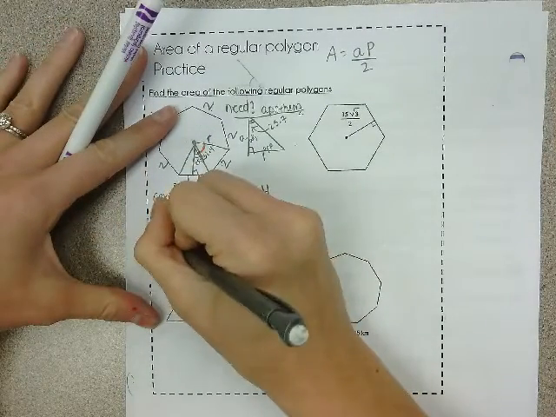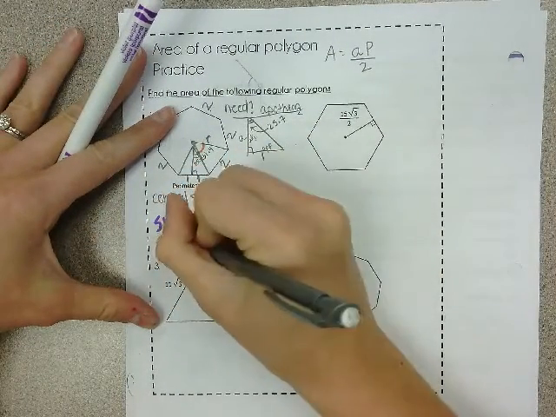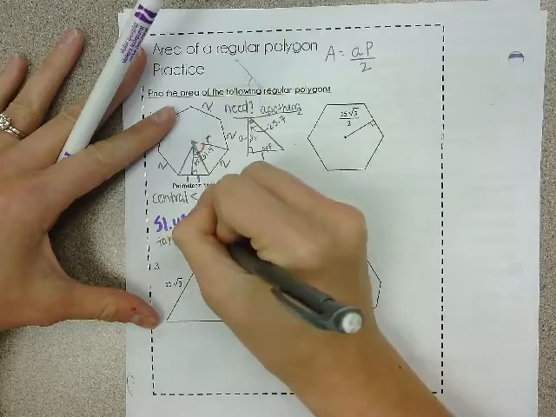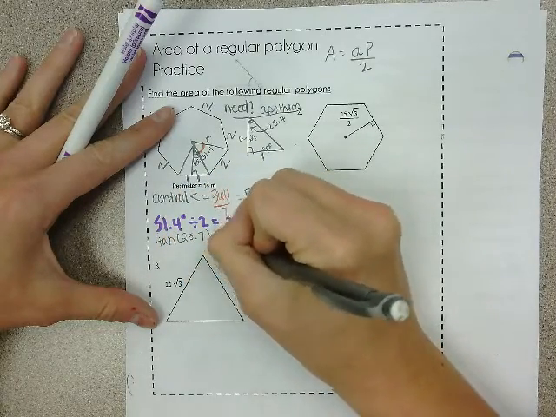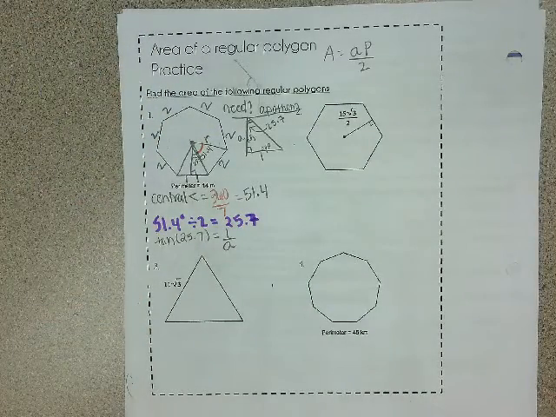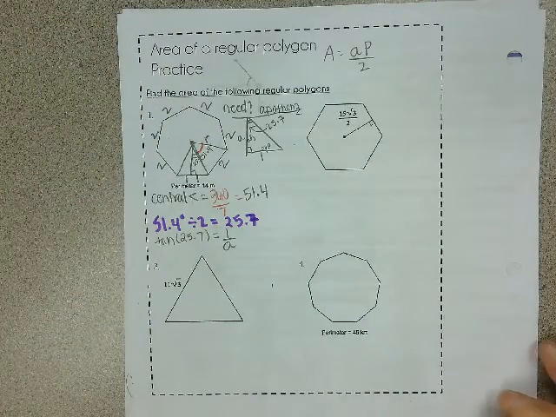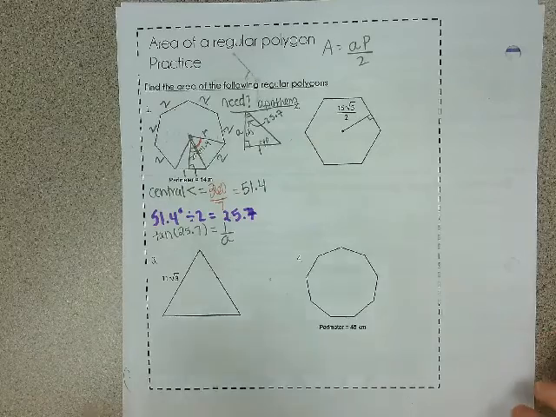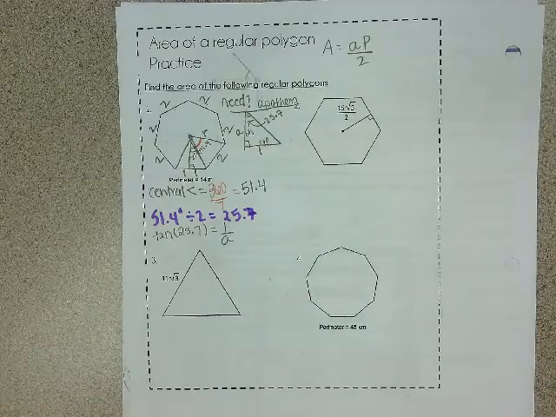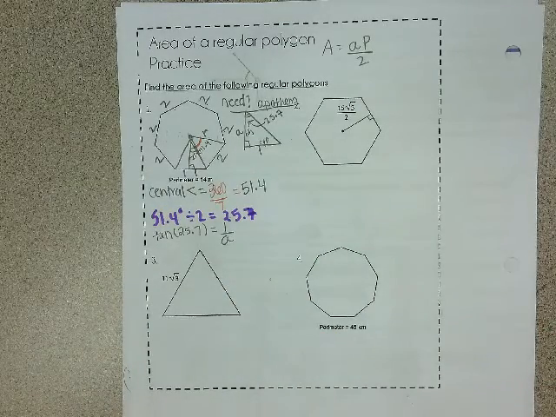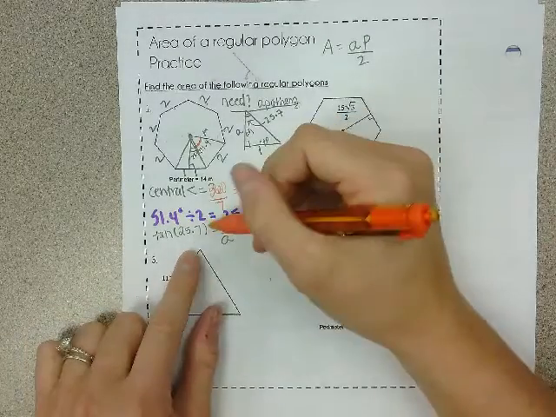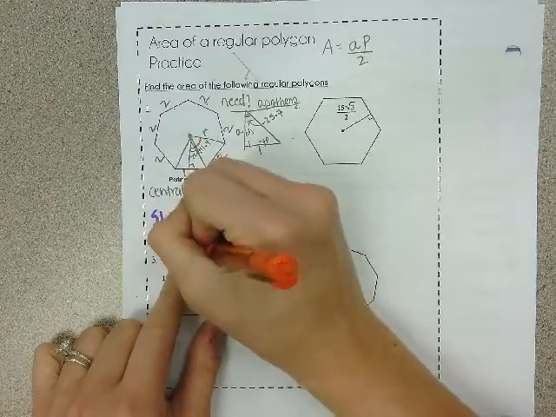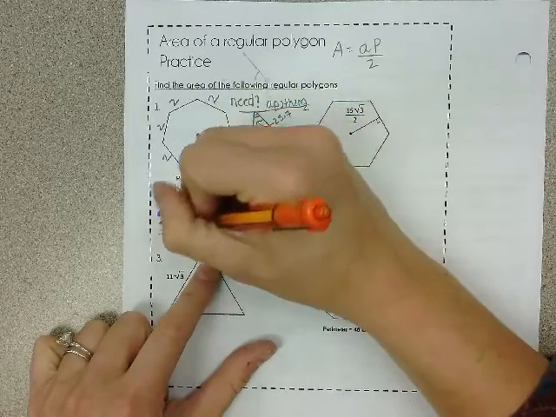So tangent of the angle, which is 25.7, equals opposite over adjacent. You might want to do this work on a separate sheet of paper so you have more room. So I'm going to put this over 1 and cross multiply.